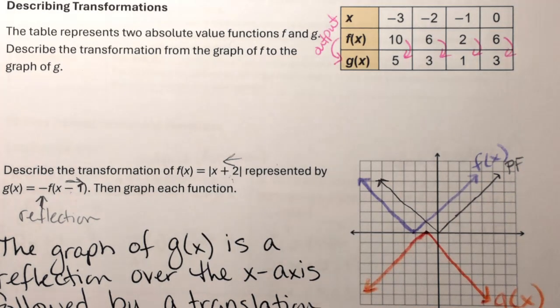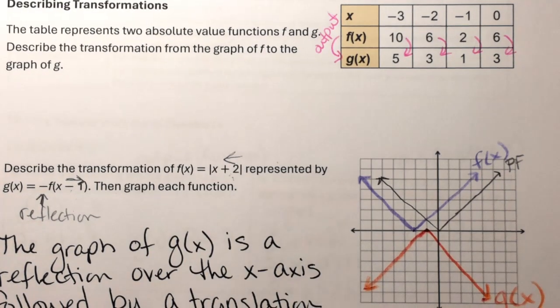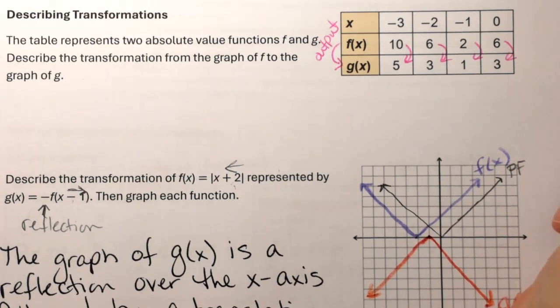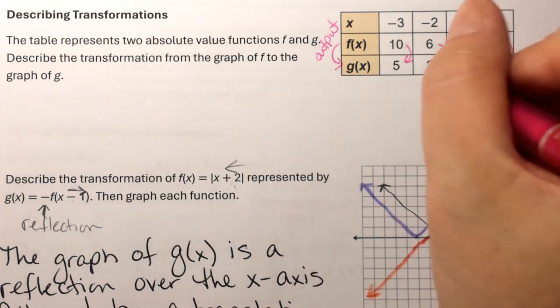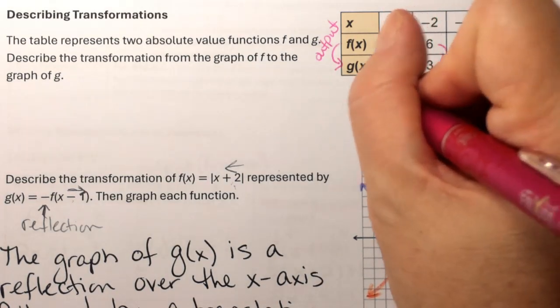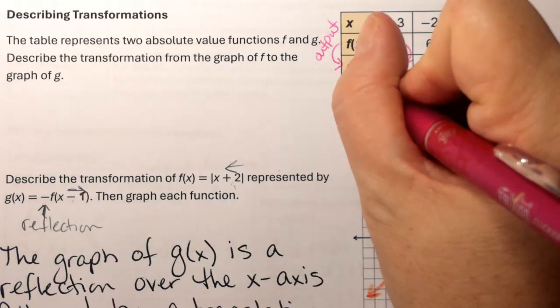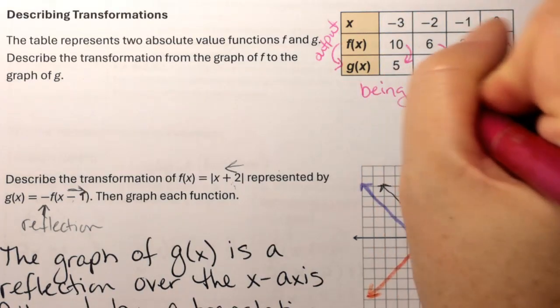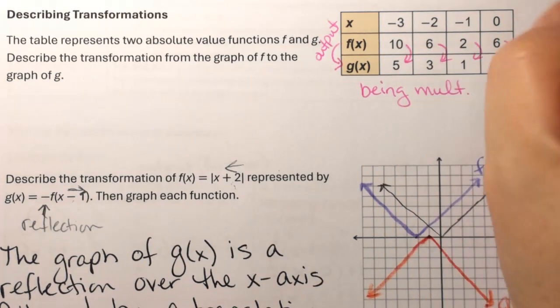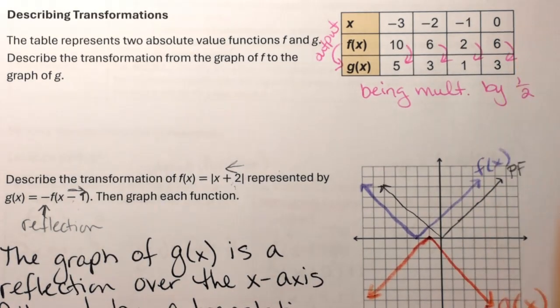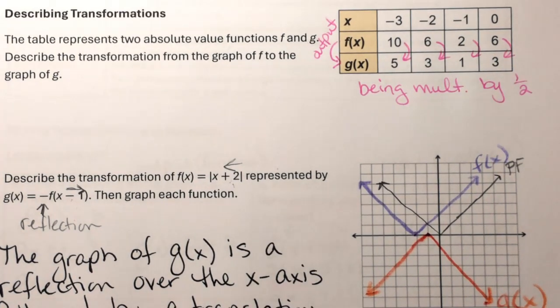If you said divided by 2, you are correct. However, we haven't really talked about any transformation being divided. So we're going to rewrite dividing by 2 as being multiplied by 1/2. Same thing. Dividing by 2, multiplying by 1/2, literally the same thing. So now we need to know, well, what type of function multiplies by 1/2?